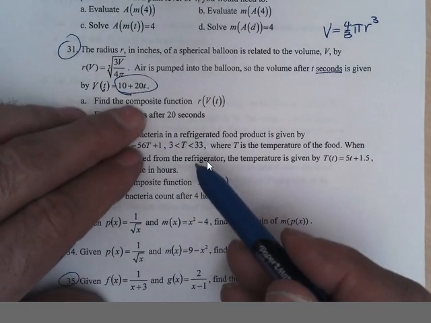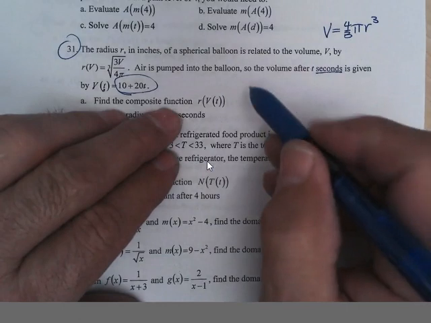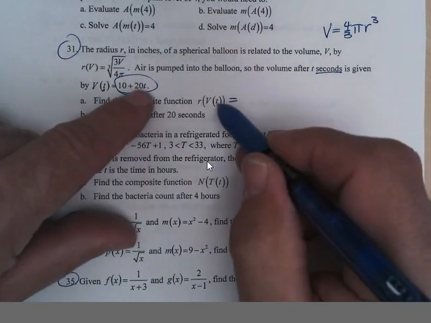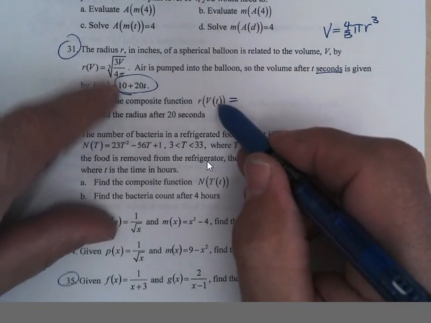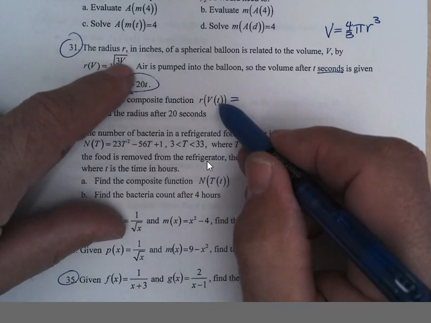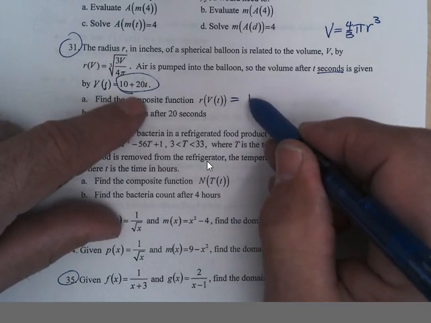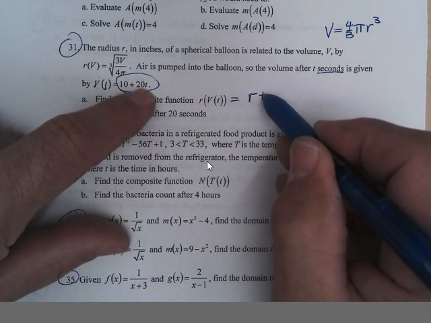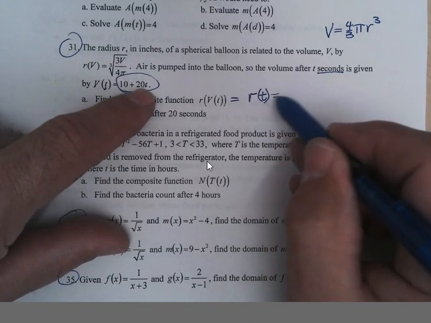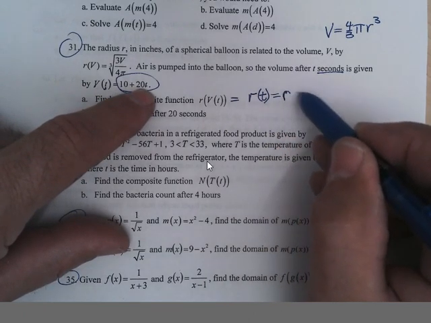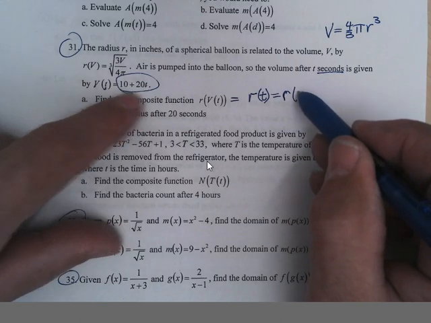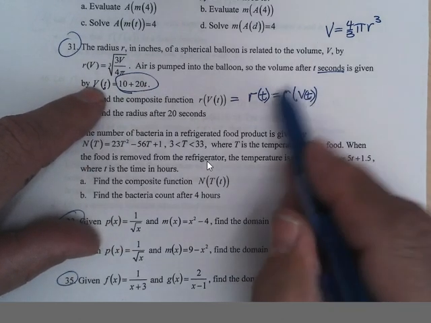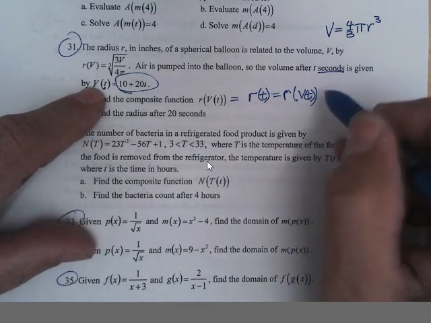So find the composition of these. T has to go in to find the volume, and then that has to go into r, so it's going to be r of V, which is V of t. So it's going to become r as a function of t.